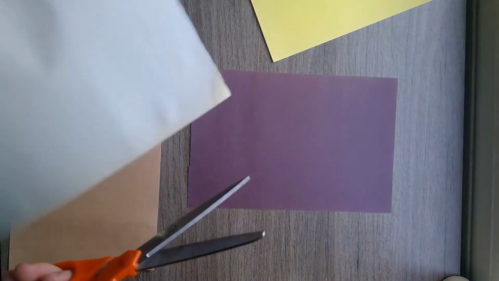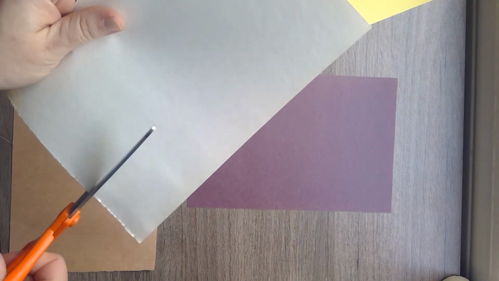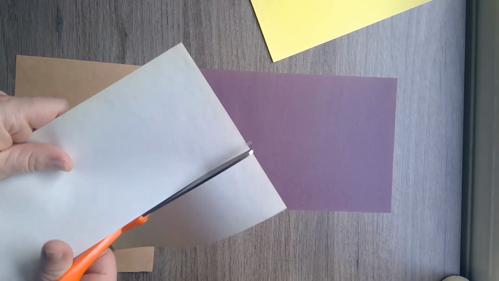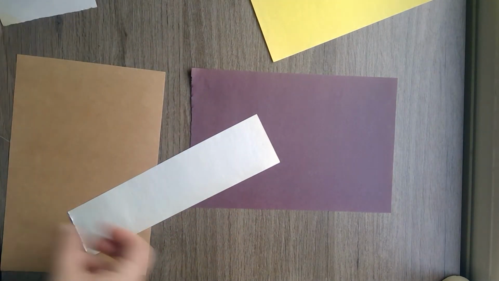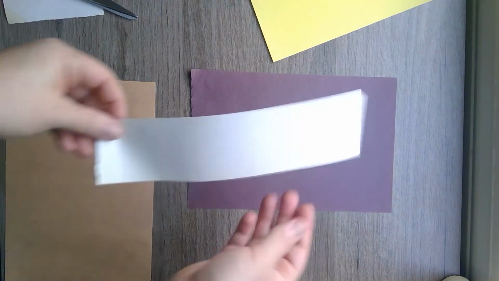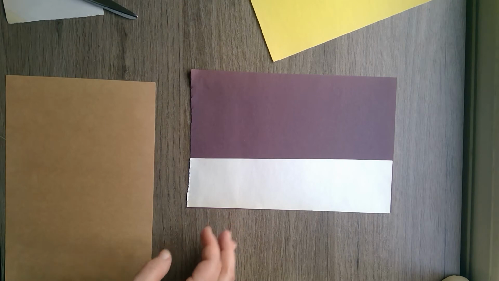You don't have to just have glue and construction paper and scissors. You can also have some markers, which I might add to my project just to get some extra details. So I am cutting one long rectangle, and that's going to be my street and my sidewalk.